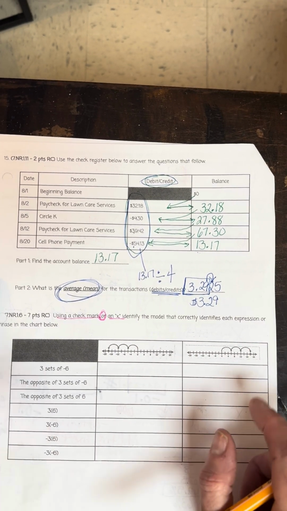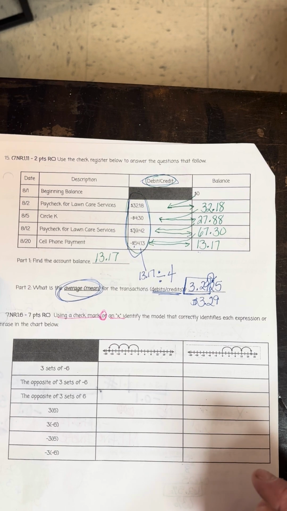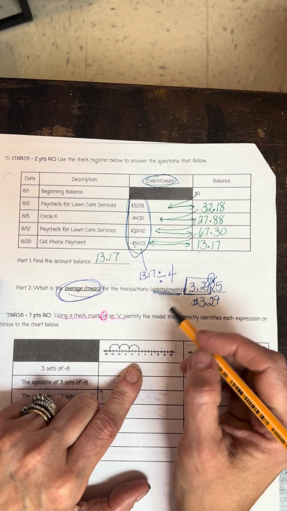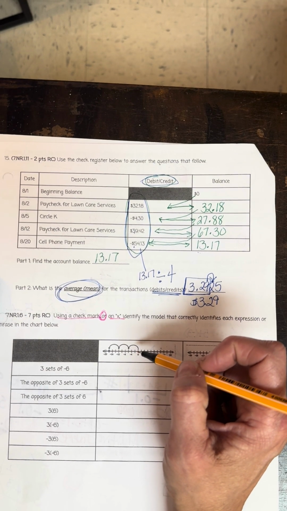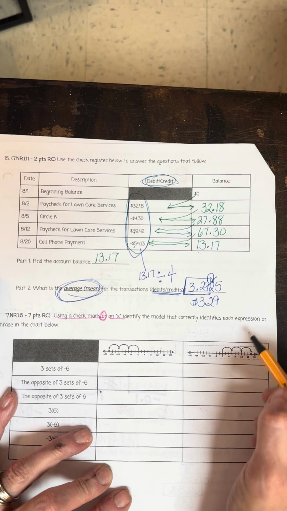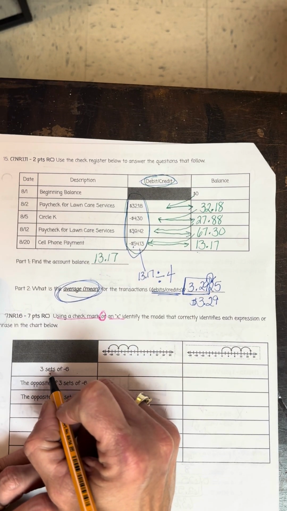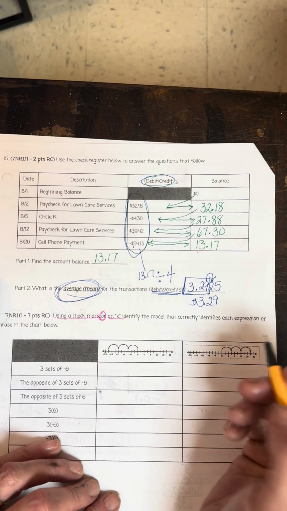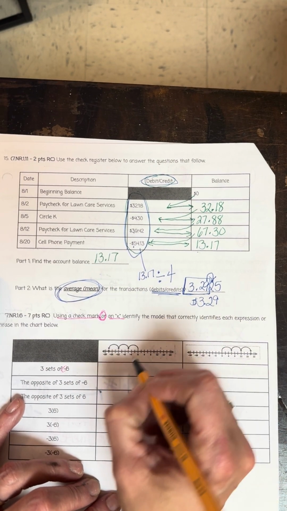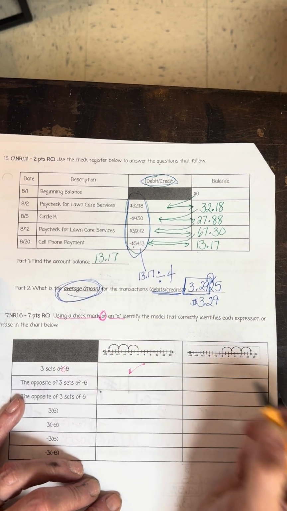on the number line. The number line is being numbered by 2s. So be real careful when you're counting these intervals that you realize that you're counting by 2s and not by 1s. But we want 3 sets of -6. So that's going to be 3 to the left. If we want -6, we're going to be going left. So that would be this one.